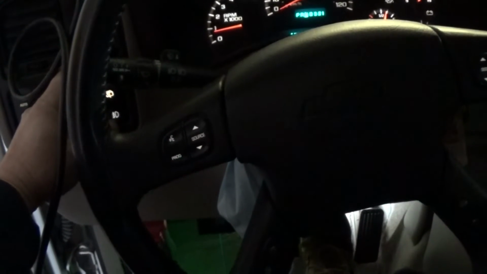Okay, now I just lost the ground. See that? And now my light is blinking in 4 high.